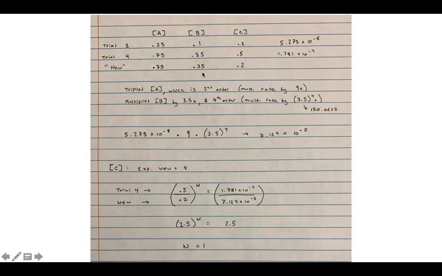The concentration of B also changed, increasing by 3.5 times. B is fourth order, so the rate of my reaction should increase by 3.5 to the 4th power, which makes the rate about 150 times faster than before.